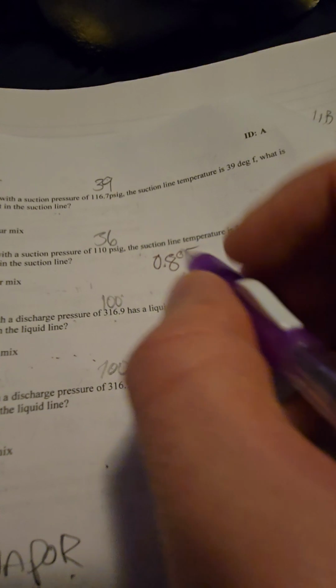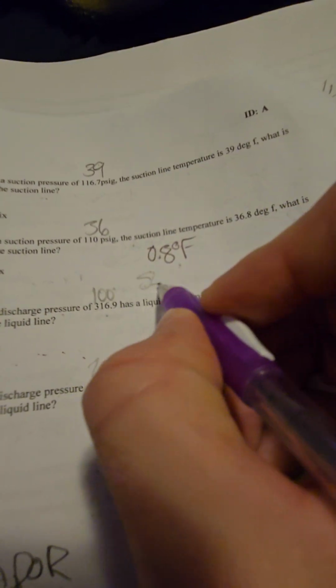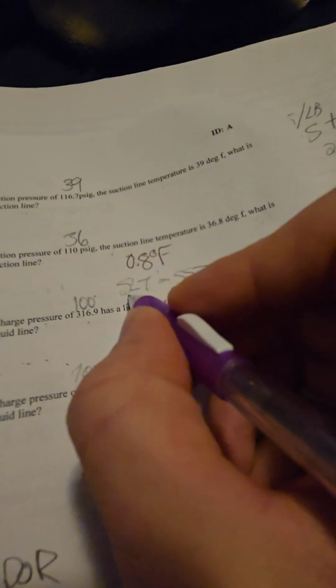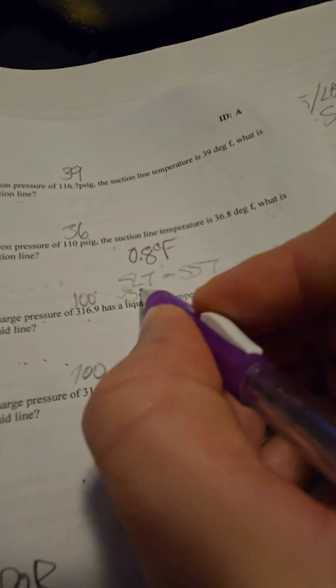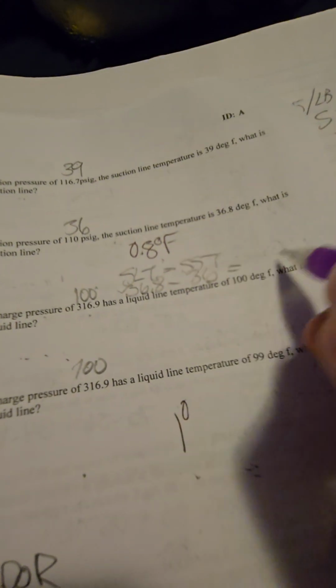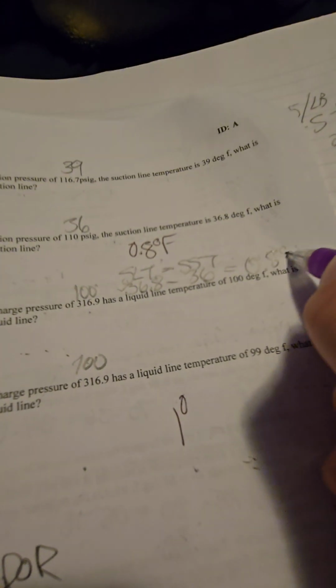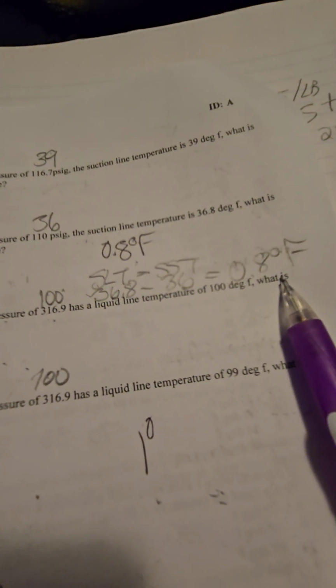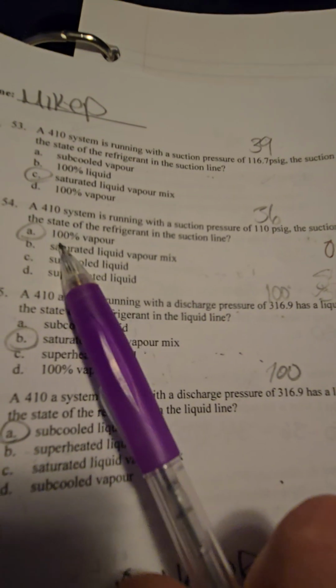You are doing your SLT minus your SST, which is 36.8 minus 36 equals 0.8 degree Fahrenheit. So you know it's 0.8 degrees above saturation, which is superheat, and therefore you know it's 100% vapor.